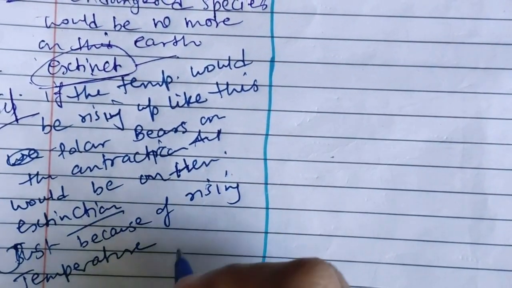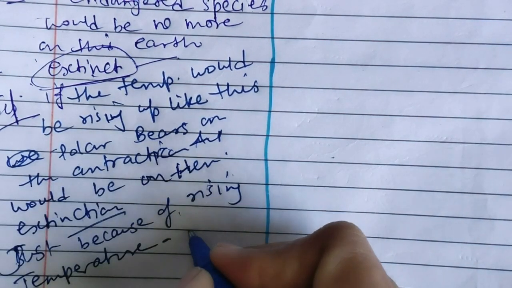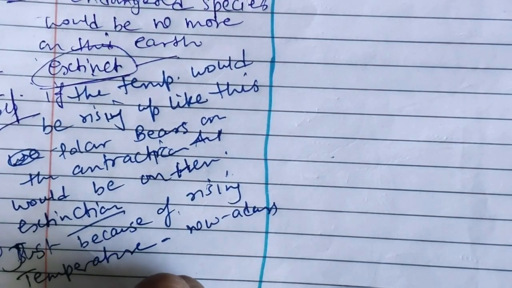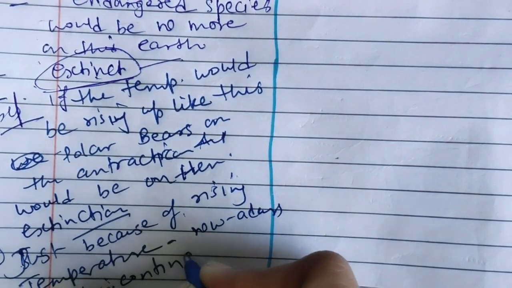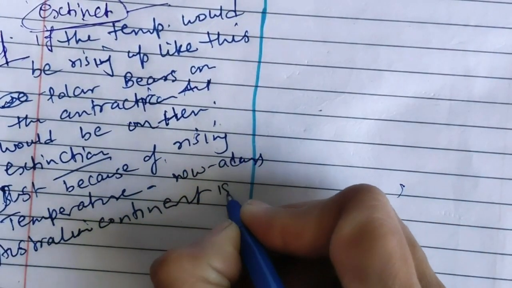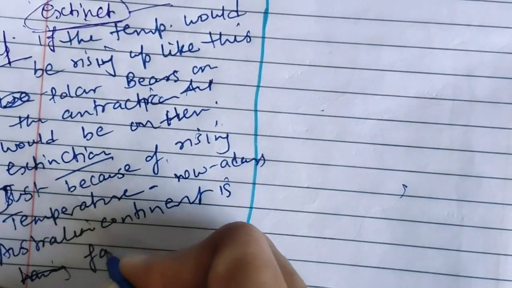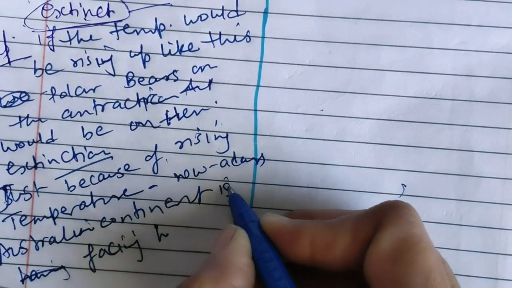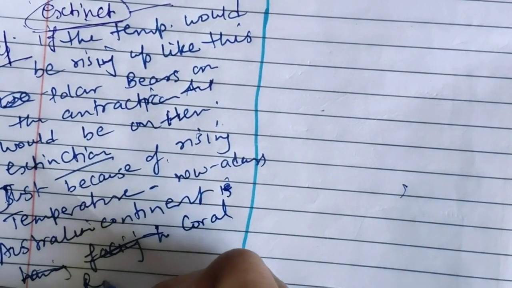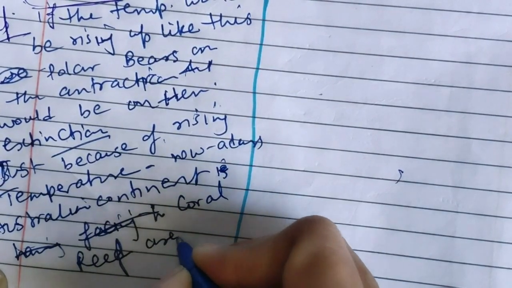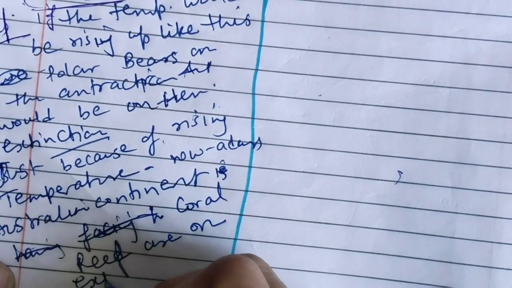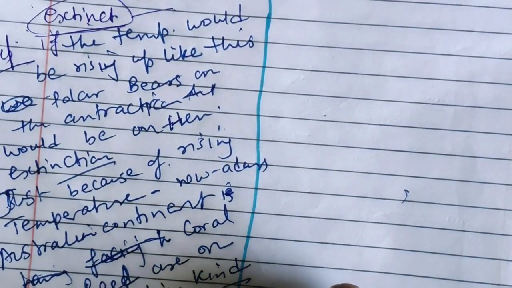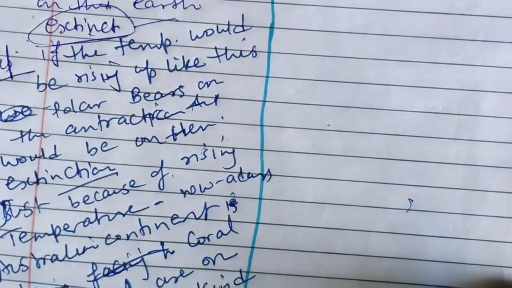just because of rising temperature, nowadays the Australian continent is facing high temperature. Australian continent's coral reef, I want to discuss coral reef here. Coral reefs are in an extinction kind of scenario. They have shrunk from large areas. Now they have shrunk, and these are really important for our ecological balance.